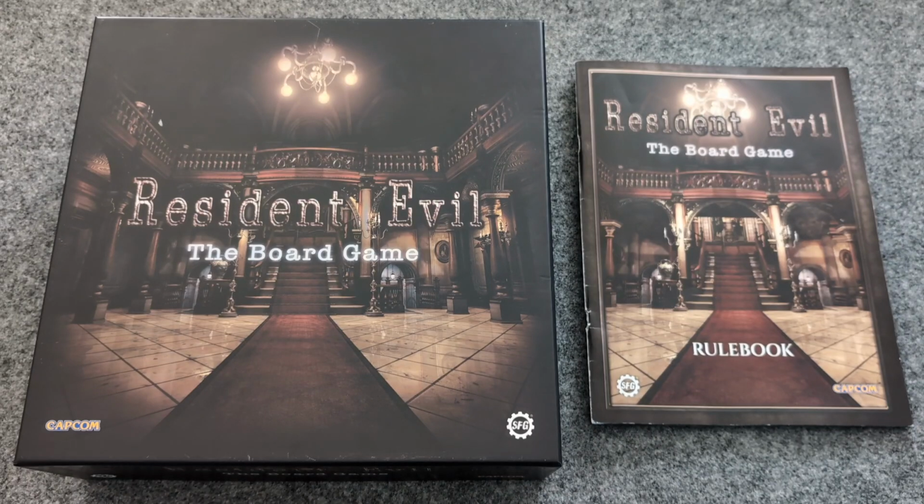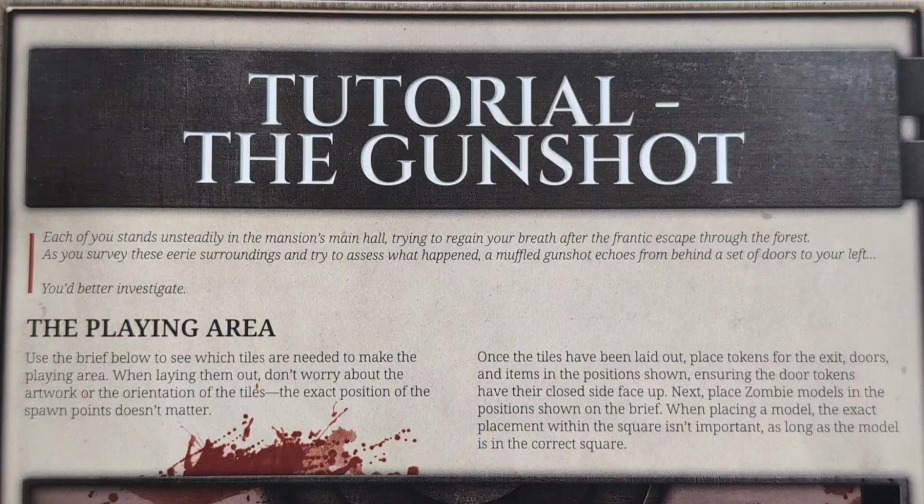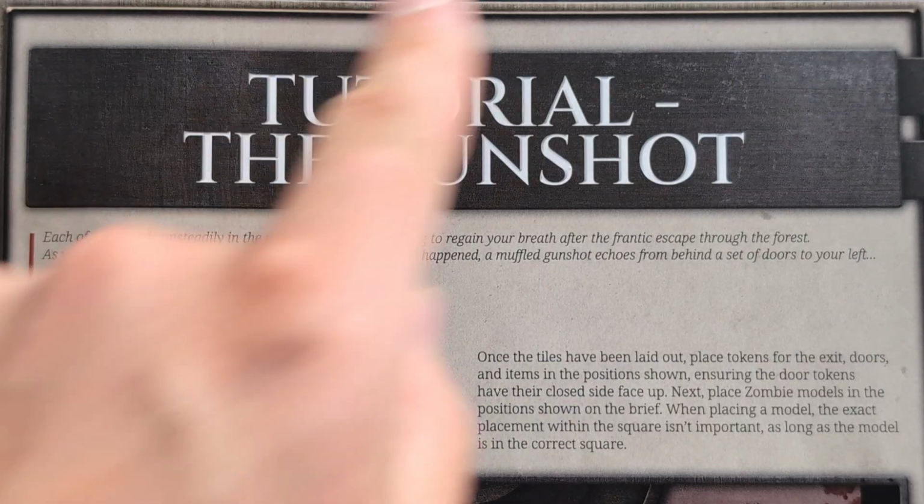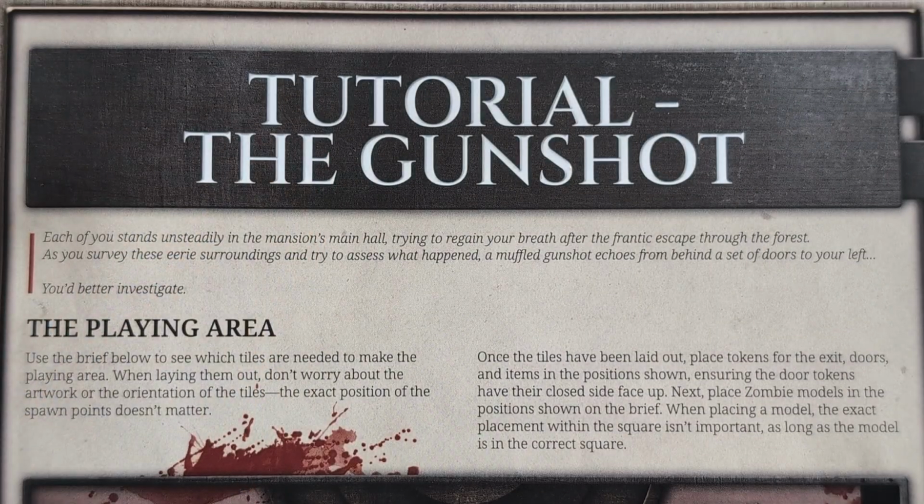Welcome! Today Richard learns the tutorial for Resident Evil the board game, a 1 to 4 player game by Sherwin Matthews, published by Steamforged Games. And note that this is a how to play for the tutorial scenario of Resident Evil. So although I will be going over differences between the tutorial scenario and regular gameplay, I will not be going over anything that is not required for the tutorial scenario.